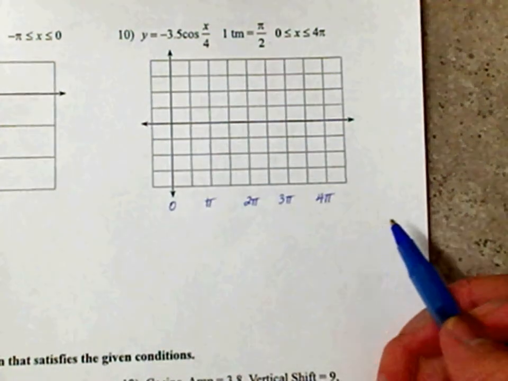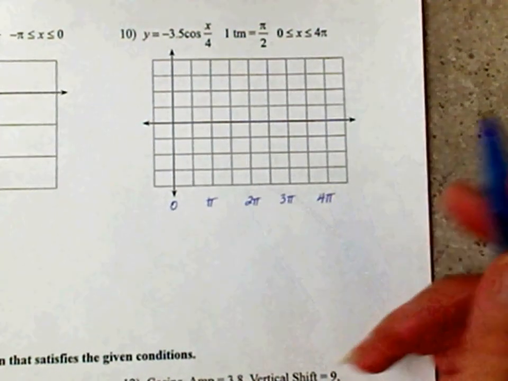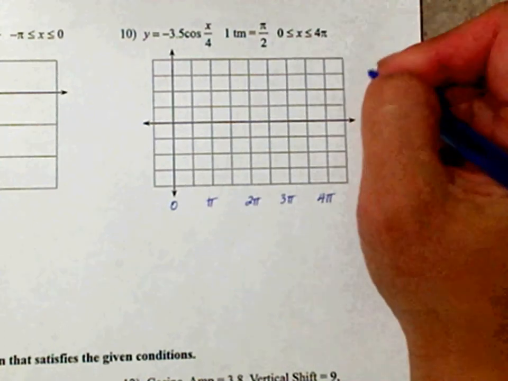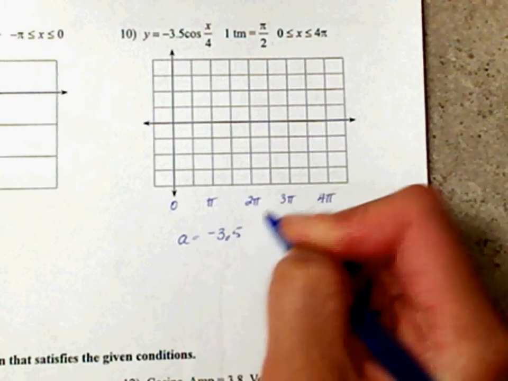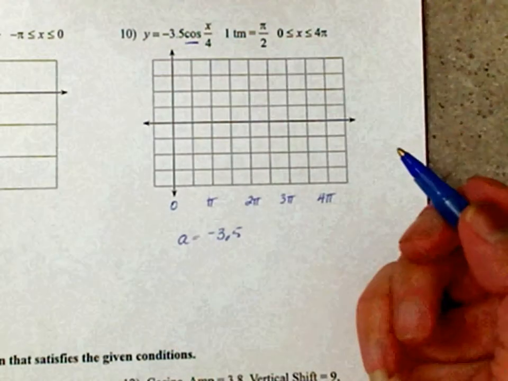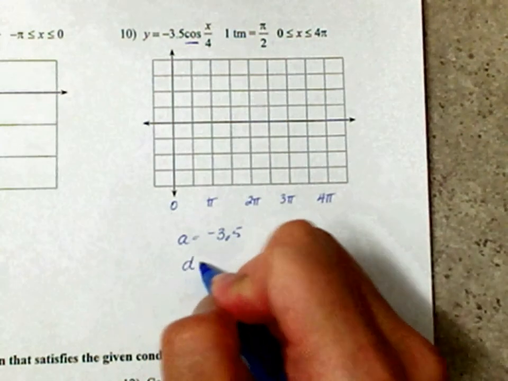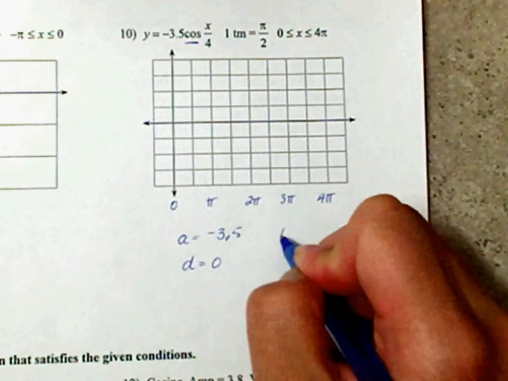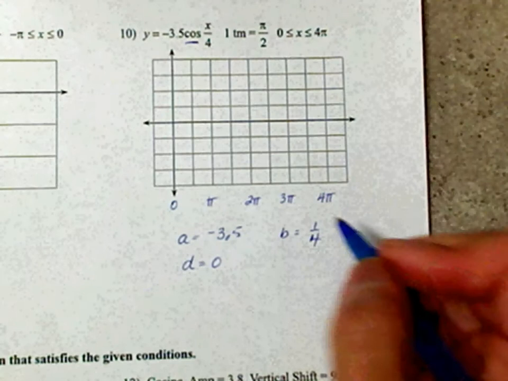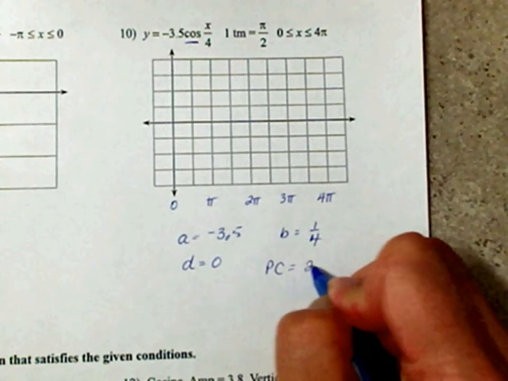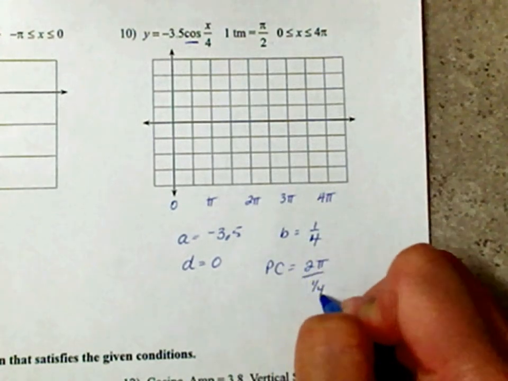Let's take a look at our A. Your A is negative 3.5. We are graphing a cosine, okay? Our D is 0, and our B is 1/4. Let's find our period change. 2 pi over 1/4, which is the same thing as 2 pi times 4, the reciprocal.